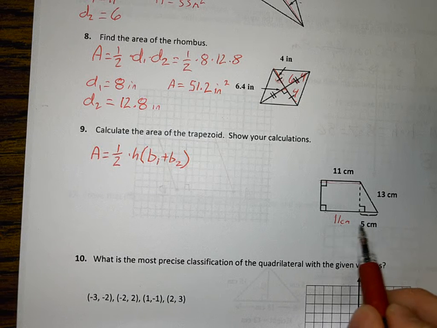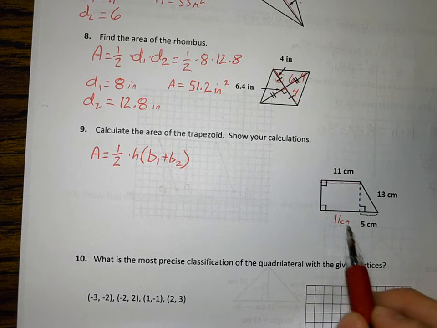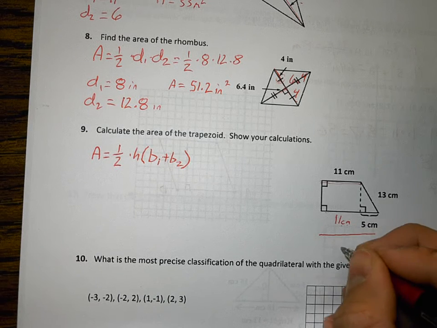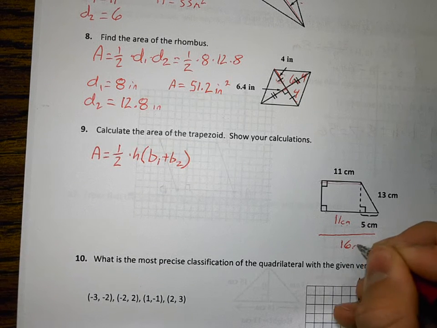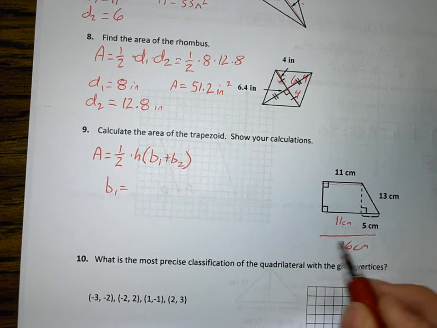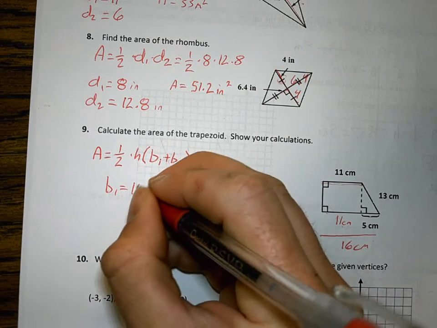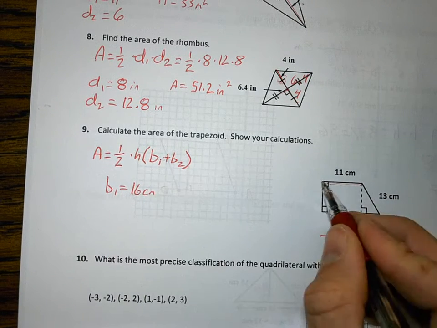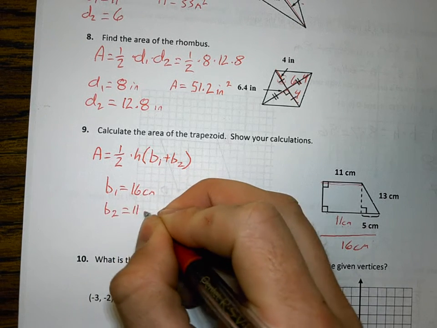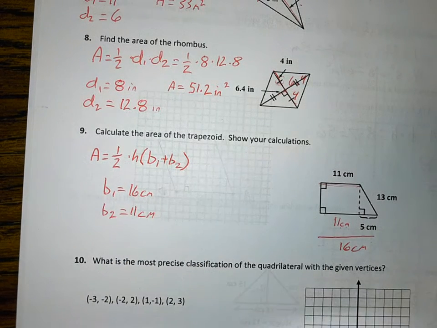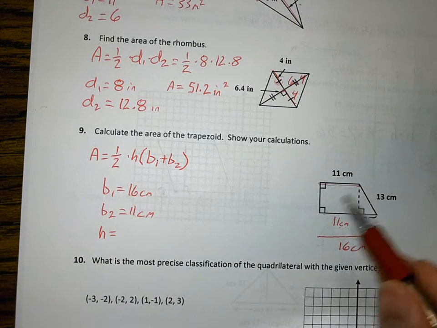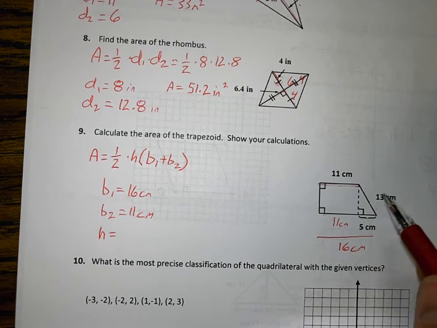I must add together these two pieces to get the sum of just this one base. So base 1 is 16 centimeters. Base 2 is 11 centimeters. But I am missing the height. The height is not given to me. And 13 centimeters is not the height.